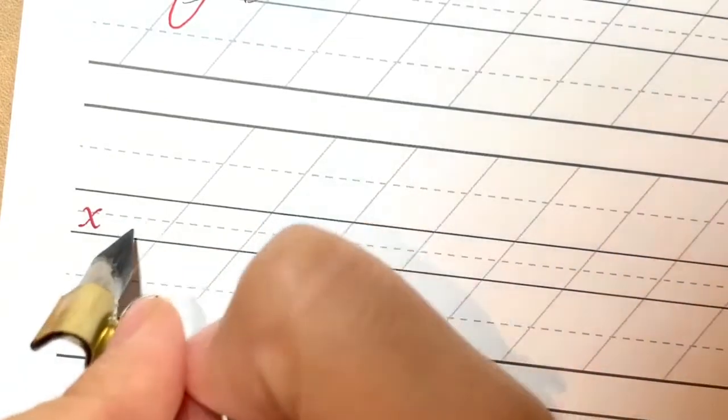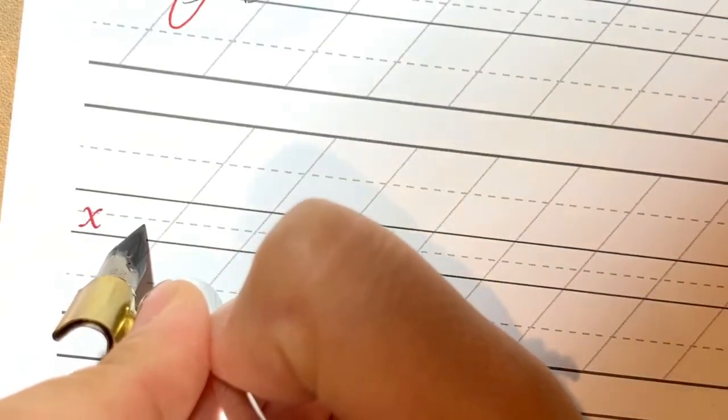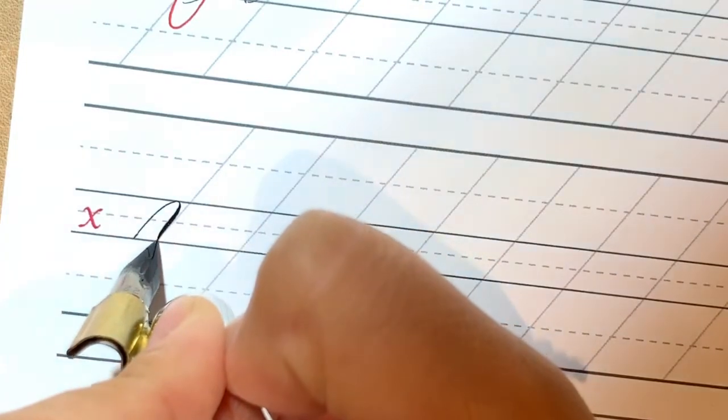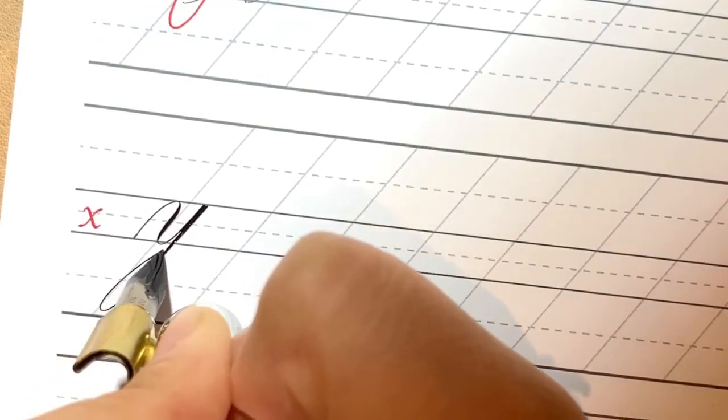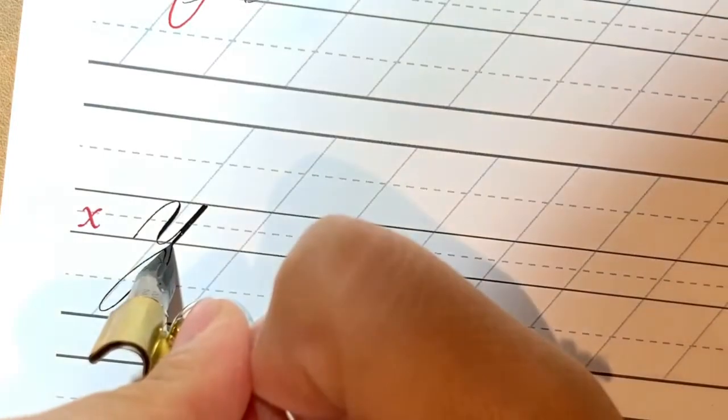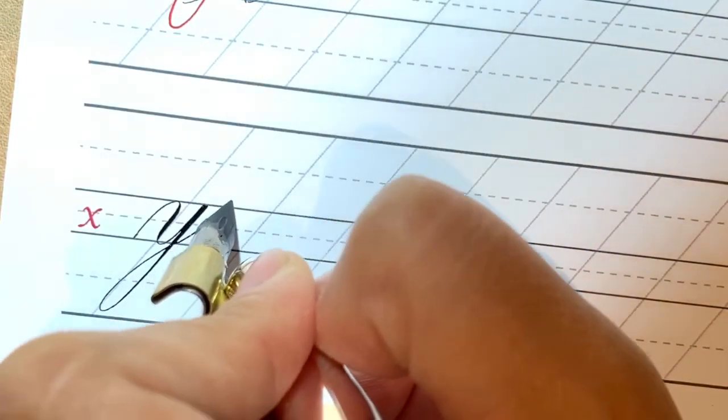Let's see. I think I have just one more demo, which is Y to an M and a Y to an R. Seems like there's a lot of questions about Y. Okay, so here's your first Y. To an R. Baseline goes straight up above the waistline.